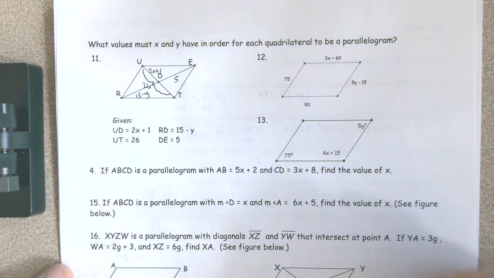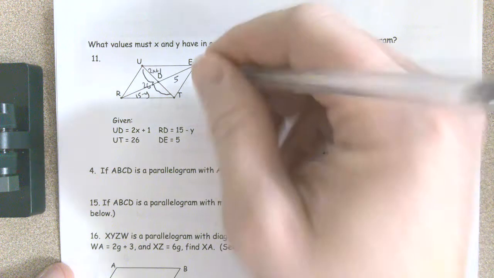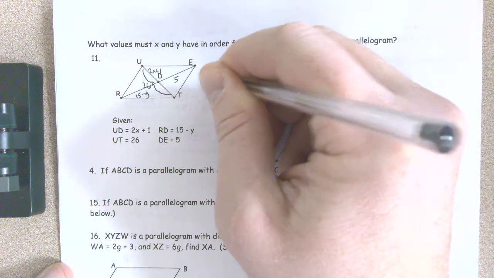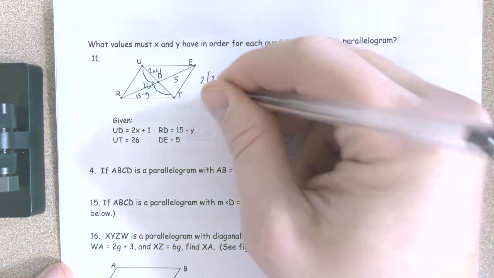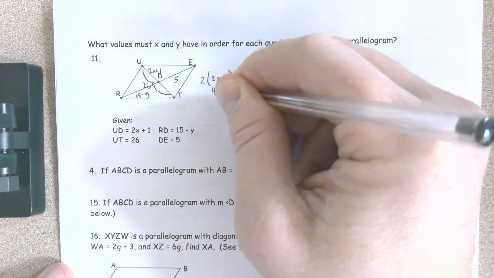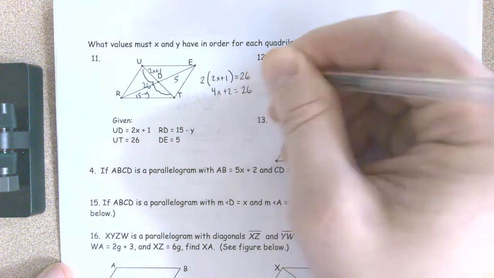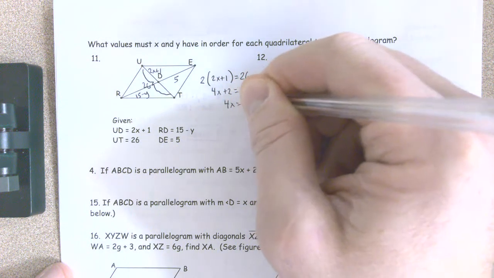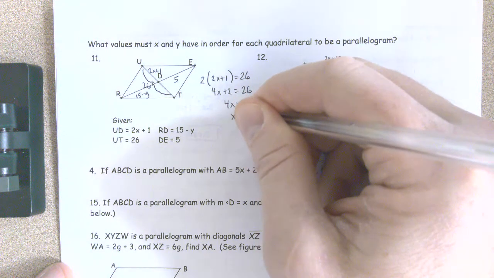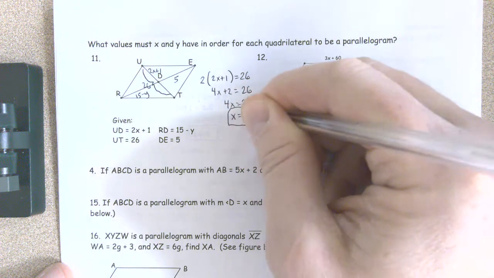So let's start with x. We know that the diagonals bisect each other, so 2 times the 2x plus 1 is going to equal the 26. So that gets me 4x plus 2 equals 26. If I subtract 2, I get 4x equals 24. And when I divide by 4, x is going to be 6.